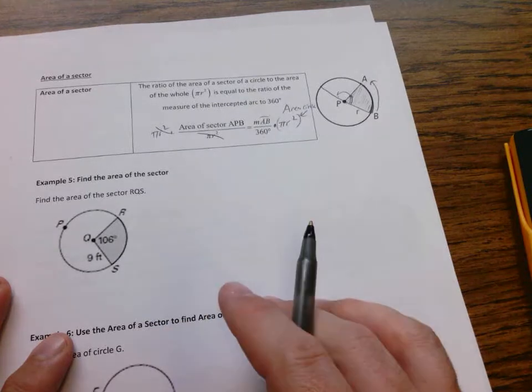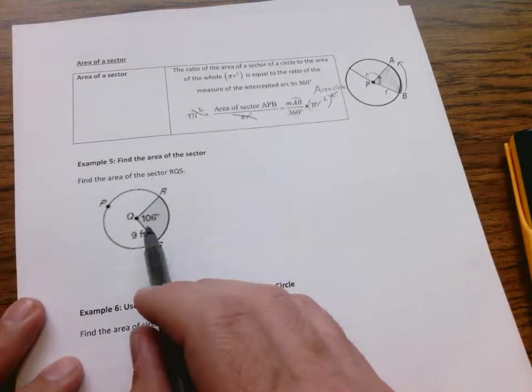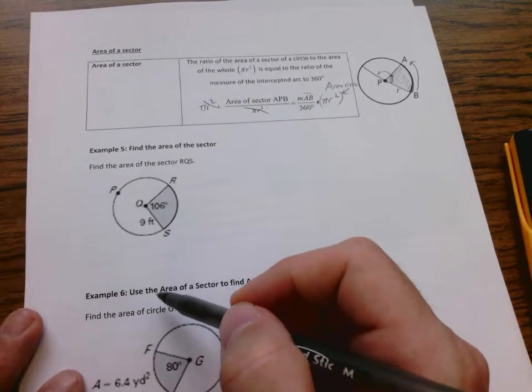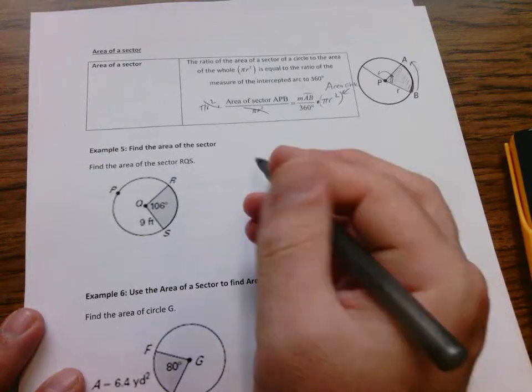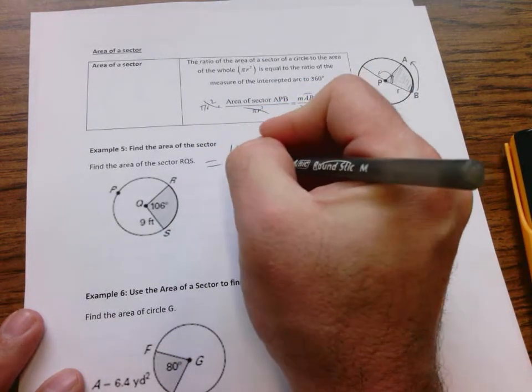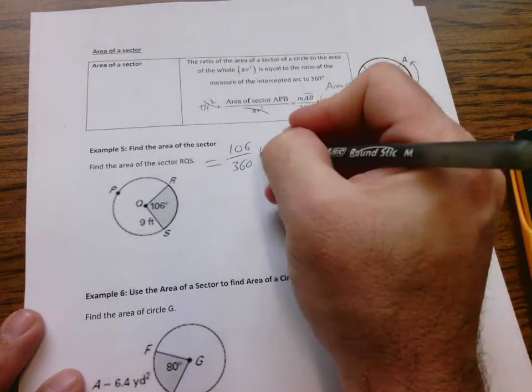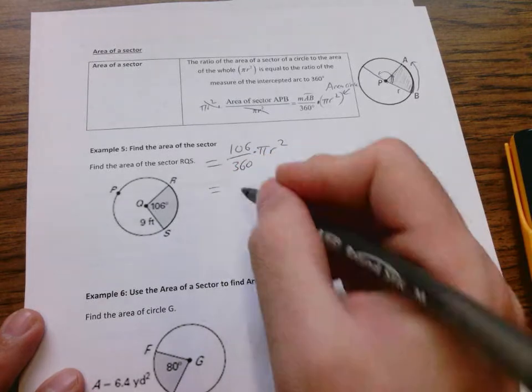What if it's not 180? What if it's not 90? What if it's not an easy sort of portion to use? What if it's like 106? Well, the good news is this formula will work no matter what that central angle is. So the sector is going to be equal to 106 out of the 360 of the full circle. Okay, so that's essentially your setup.